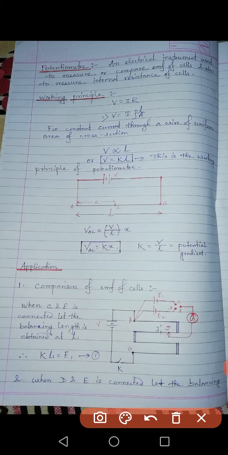Fine. Now this is the main circuit, but we have one extra circuit also. That extra circuit starts from this point A. You can see here these are primary cells, small cells.